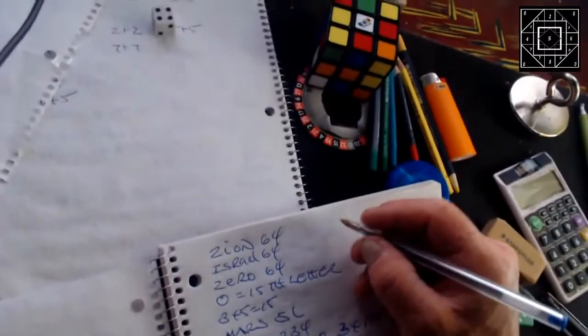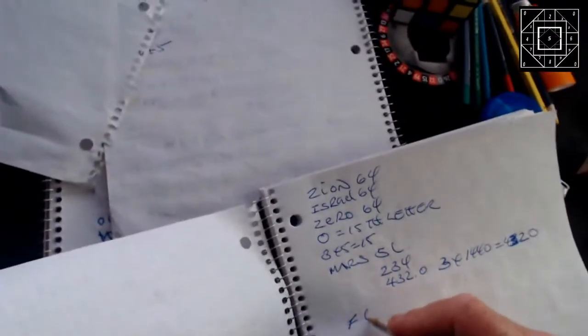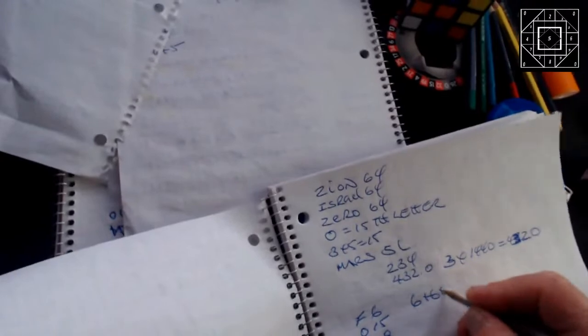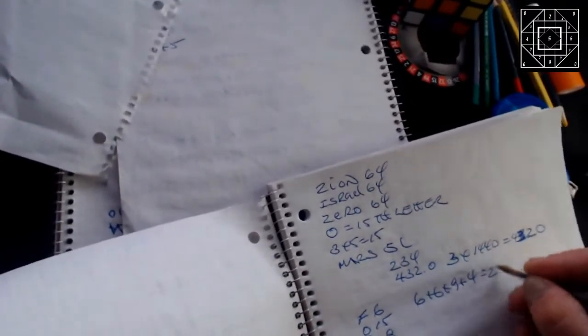Another thing, where am I with Ford? This is the 6th letter. This is the 15th letter. This is the 18th letter. And this is the 4th letter. So we have 6 and 6 and 9 and 4, 13, 19 equals 25.